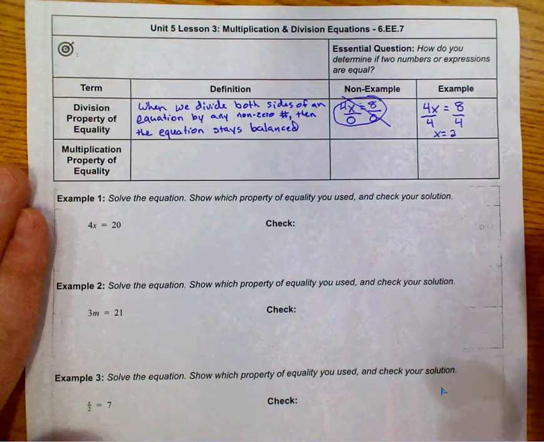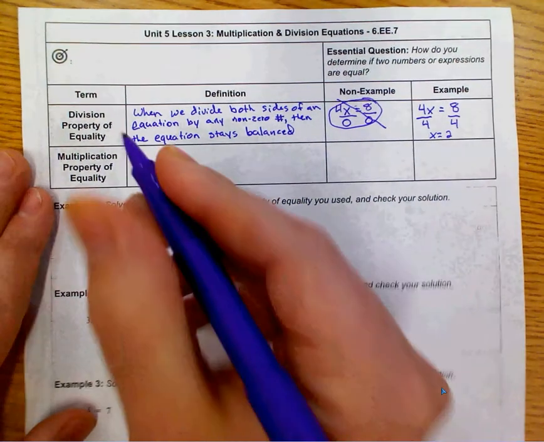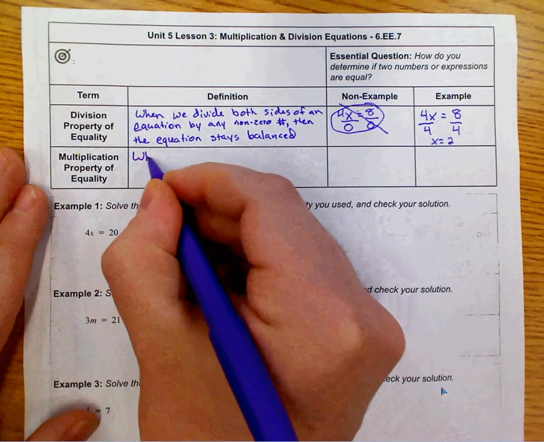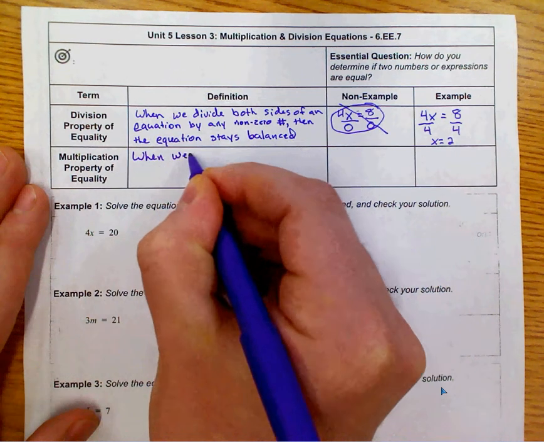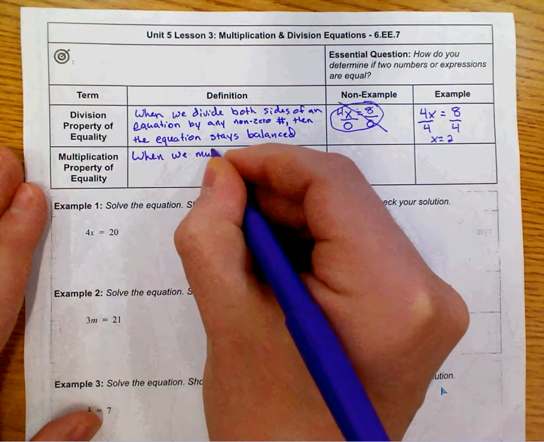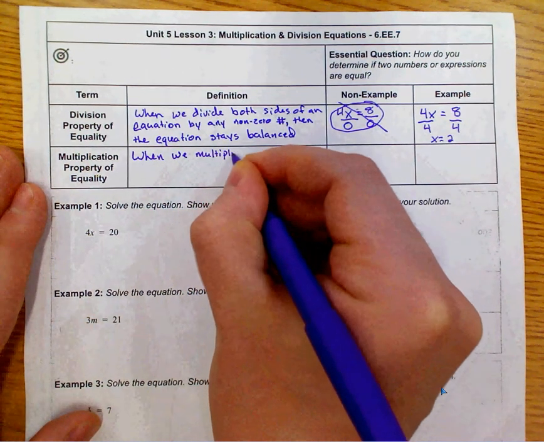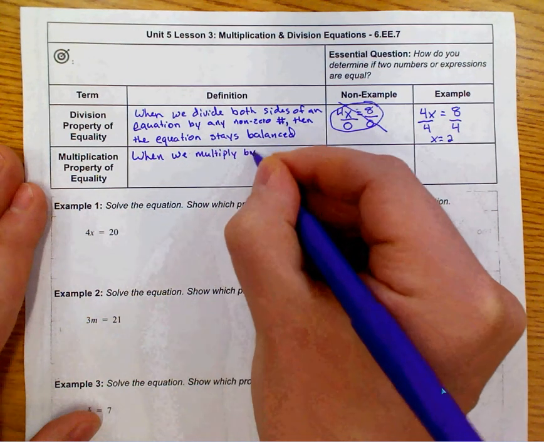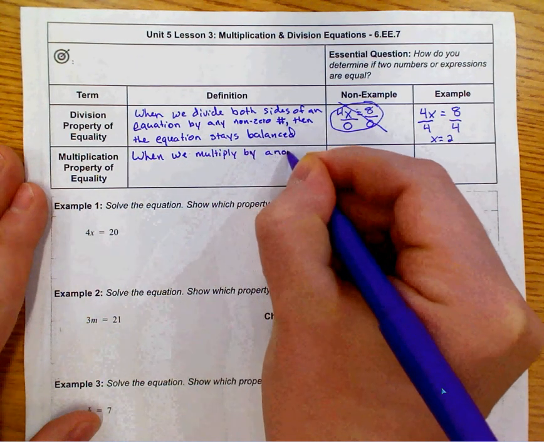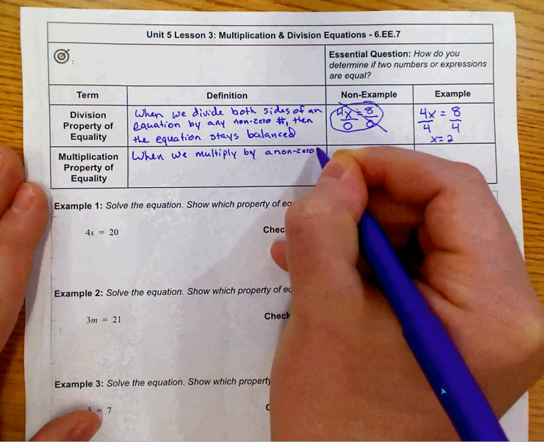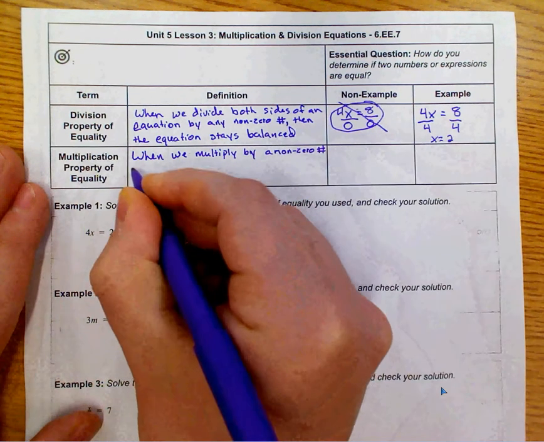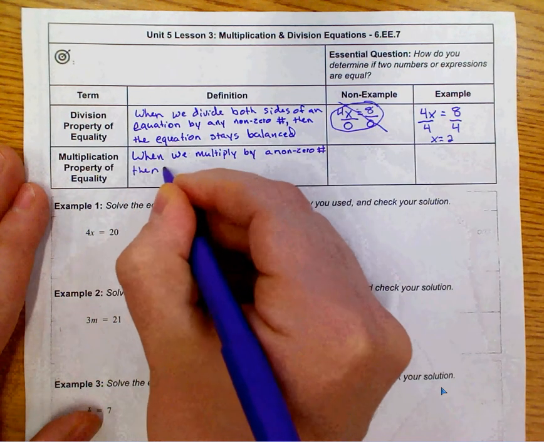And the multiplication property of equality is just the opposite. When we multiply both sides by a non-zero number, then the equation remains balanced.